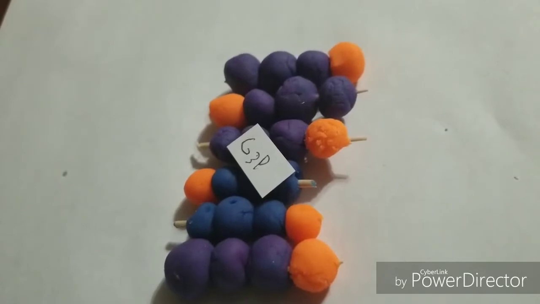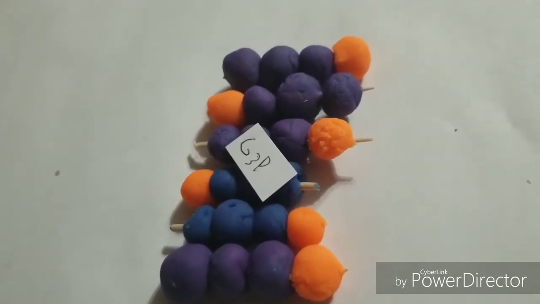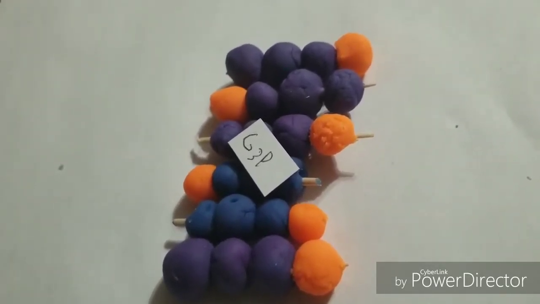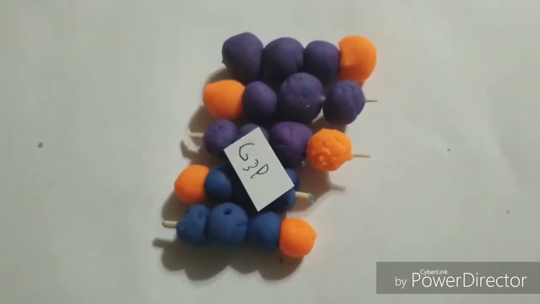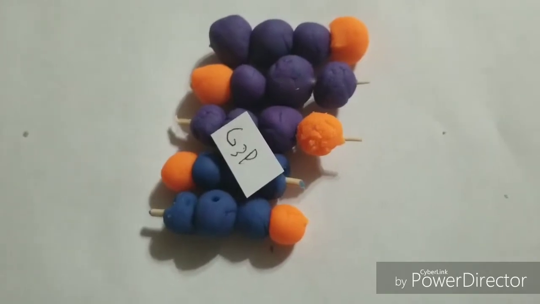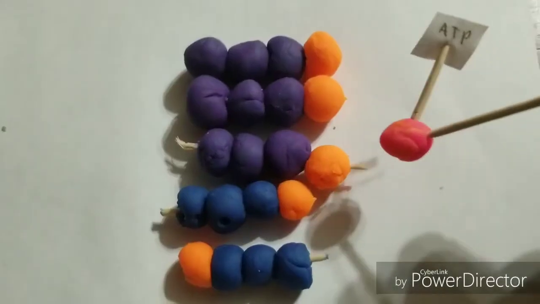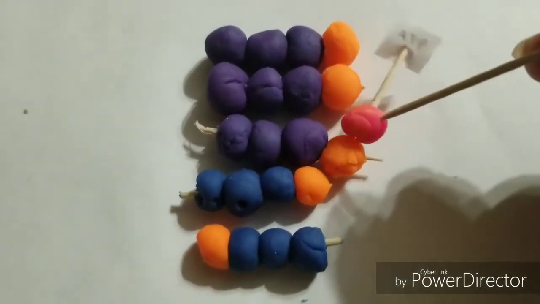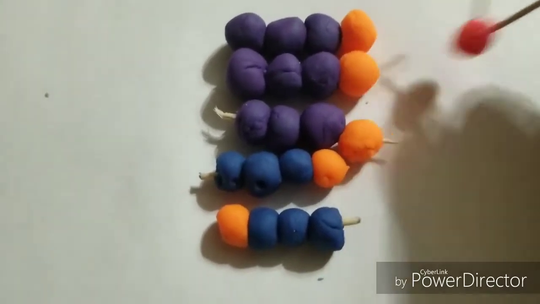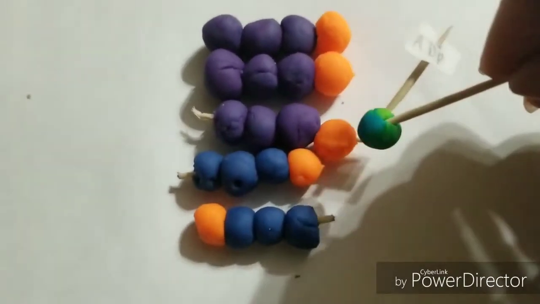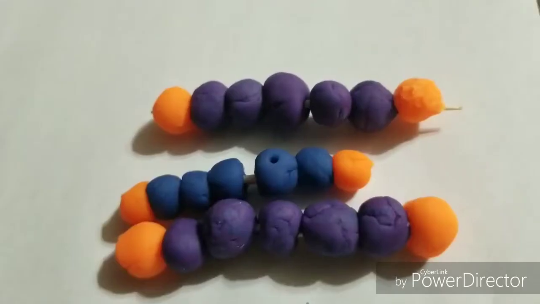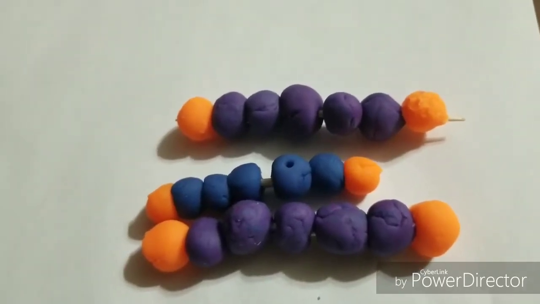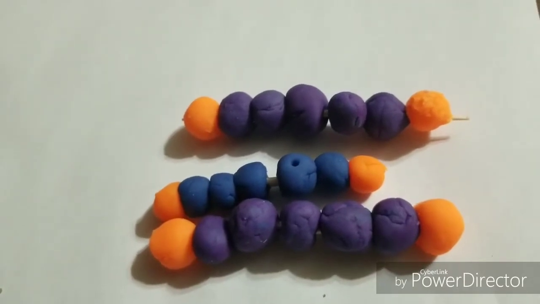After 3 cycles of the Calvin cycle, 6 molecules of G3P have been created. 5 of them are used to regenerate the RuBP. ATP goes into the 5 molecules of G3P, then ADP comes out. After this, 3 molecules of RuBP have been regenerated to keep the cycle moving.